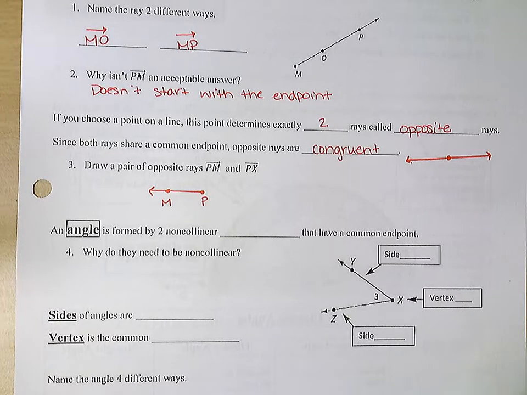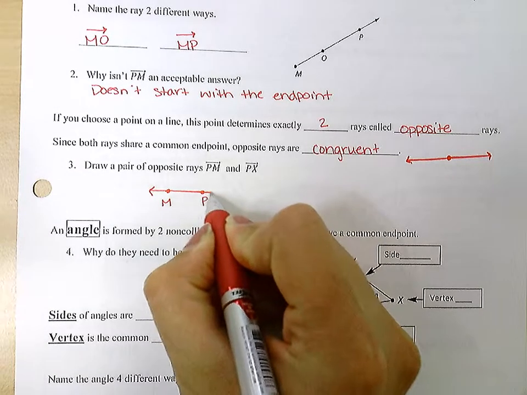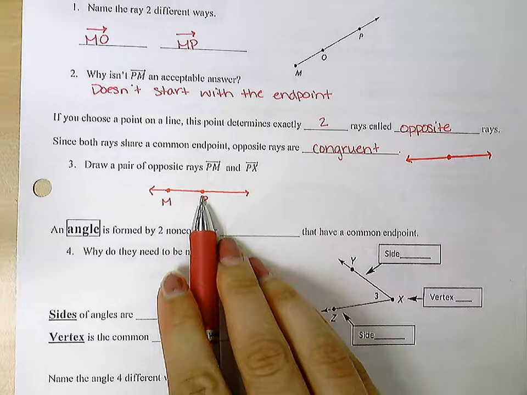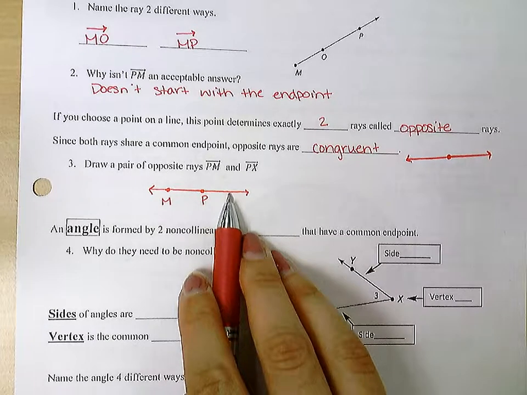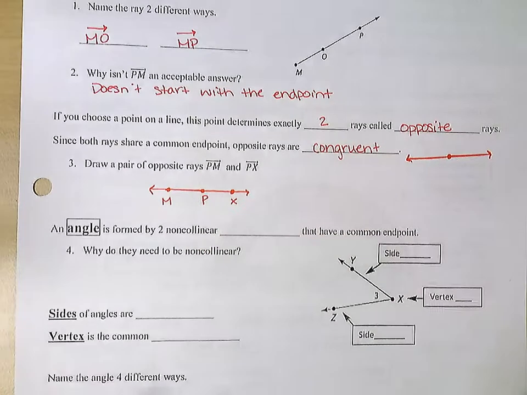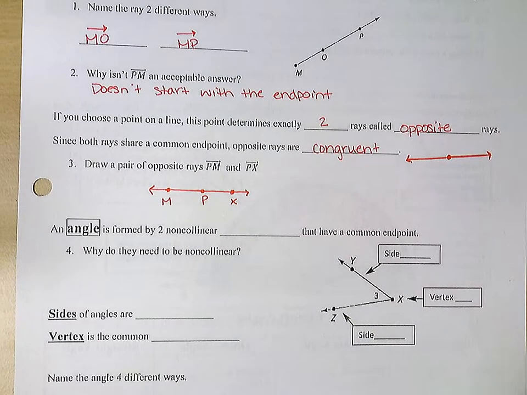Now my second ray, since they are opposite, they do need to form that line. We'll go to the right. Again, point P is the endpoint. Point X has to be somewhere else on that second ray there. Questions on our rays before I get into angles?